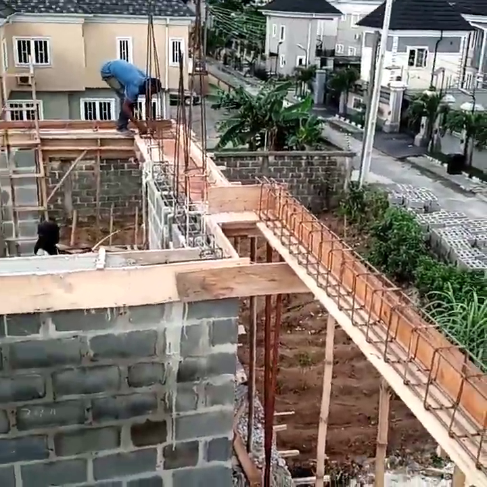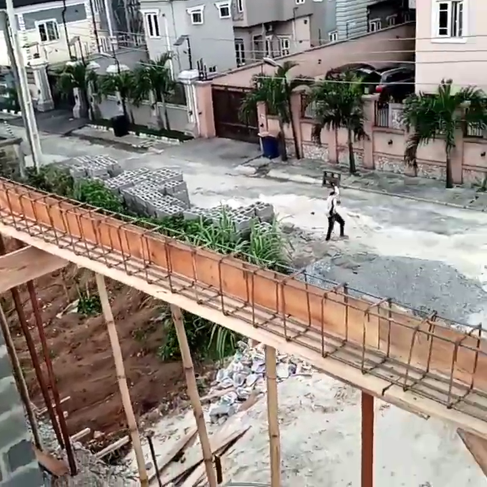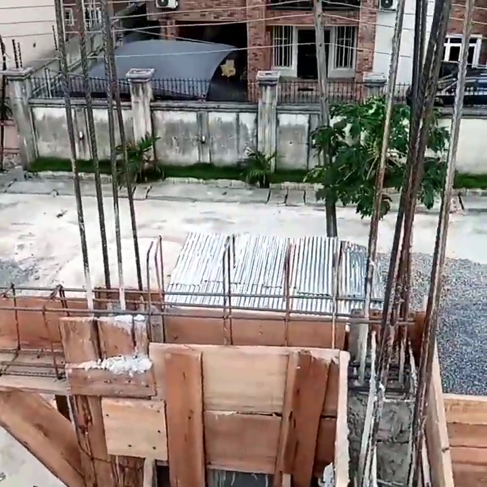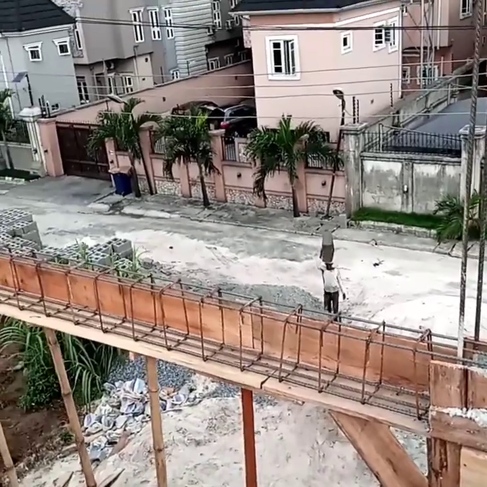And what does that mean? It means that you are likely to see cracks on the wall. Okay, that is number one.